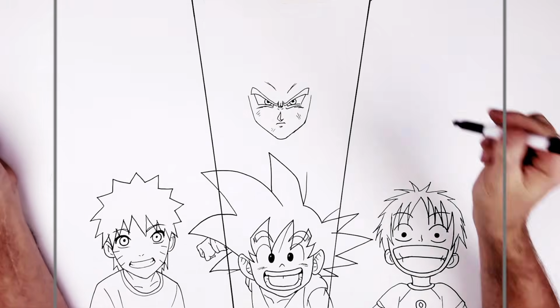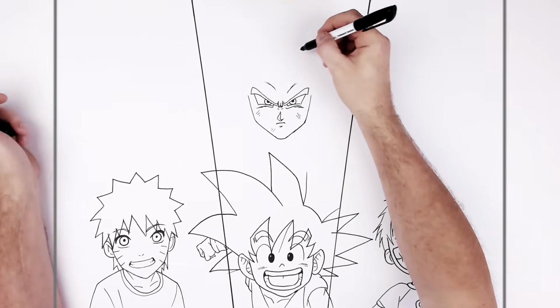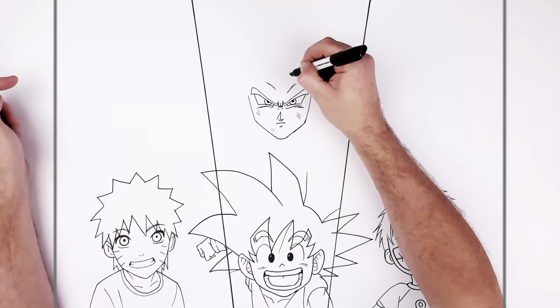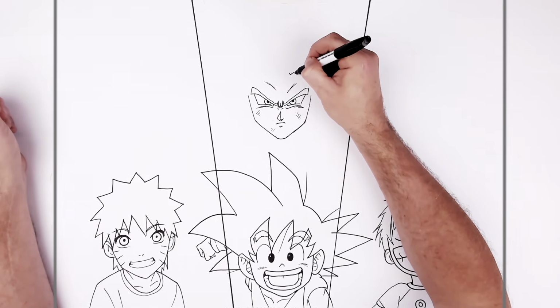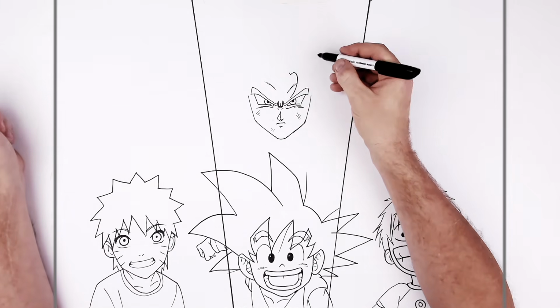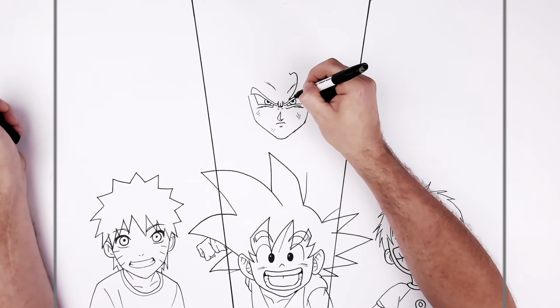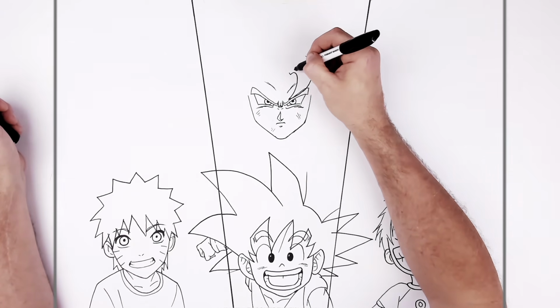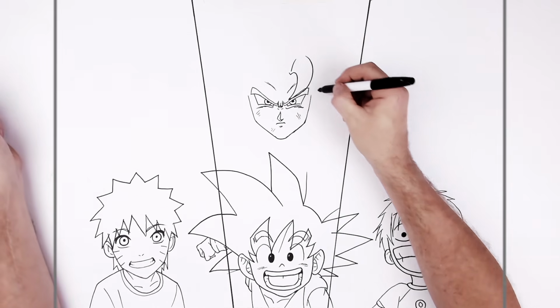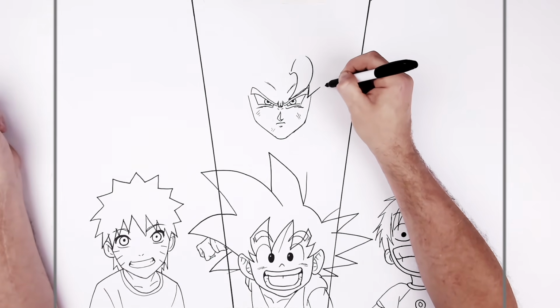Okay. So then his hair, right? So kind of a V part in the middle. And then we got hair spikes coming out around. Yeah, like that. And then another one here.